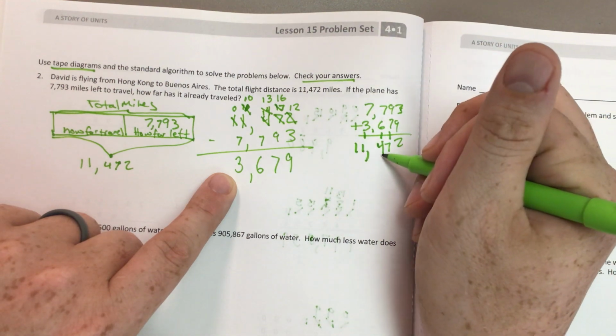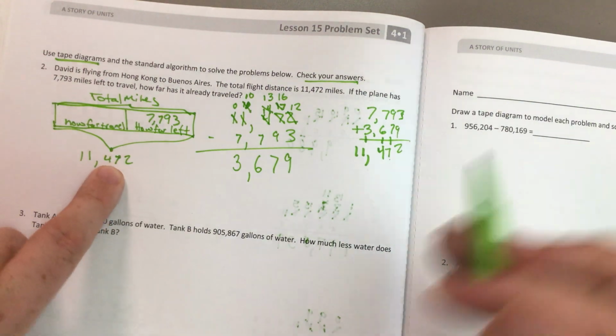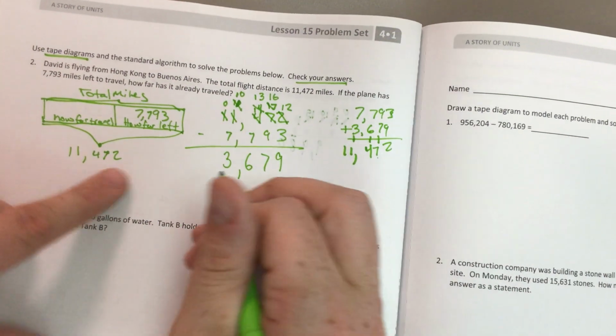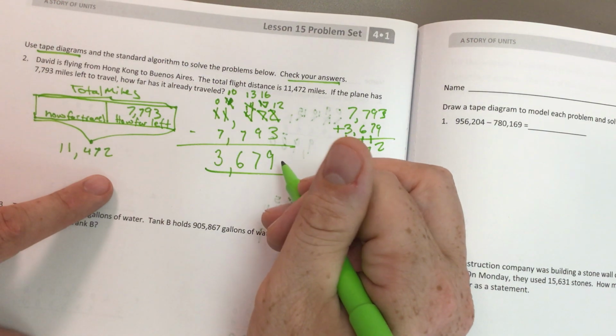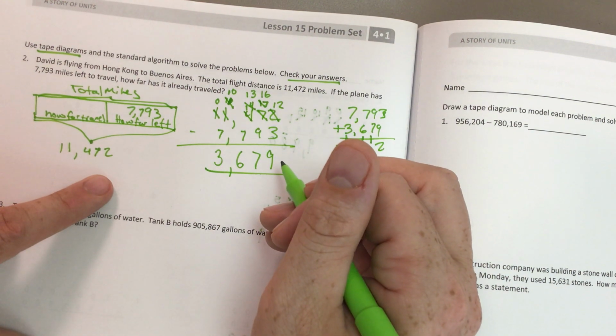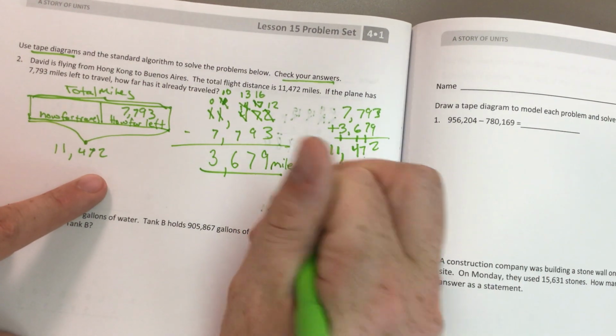Does 11,472 match 11,472? You betcha. So that means my answer is right here. I need to include a label, even if it doesn't ask for a statement. In this case, miles traveled.